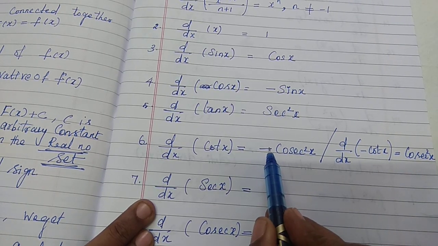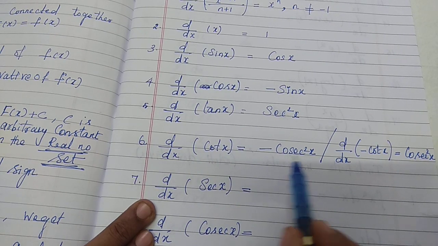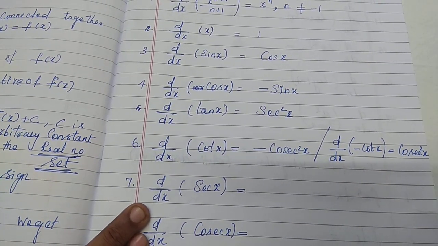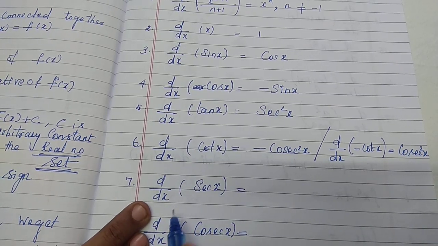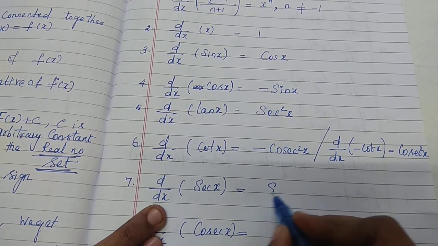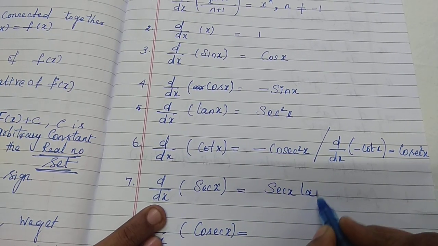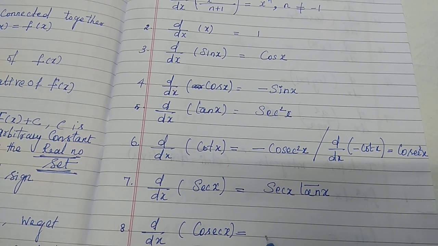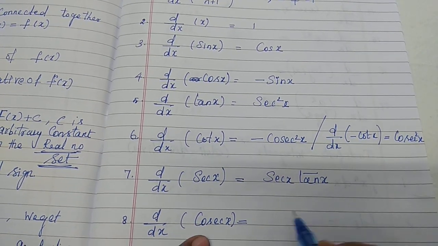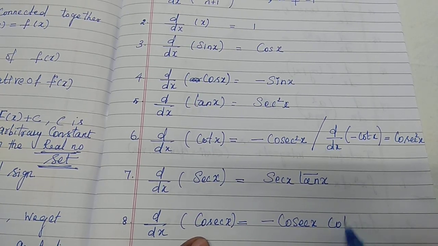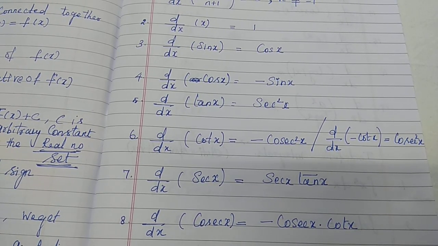The derivative of secant x is secant x tan x. Derivative of cosecant x is minus cosecant x cot x.